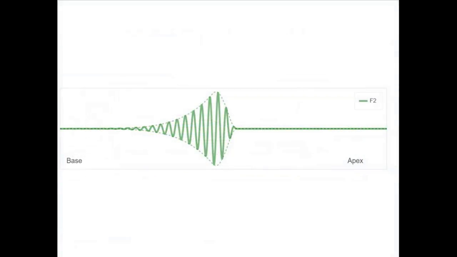So now we have the base of the cochlea on the left and the apex on the right, and this is the tone of F2 being presented along the basilar membrane. The outer hair cells have been adding their energy as it travels along, and the signal builds to a peak at its characteristic place. And I've marked a dotted line around the waveform to show the envelope of the amplitude.